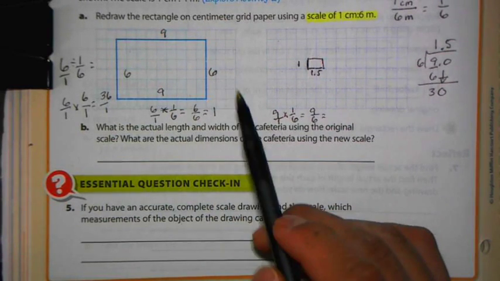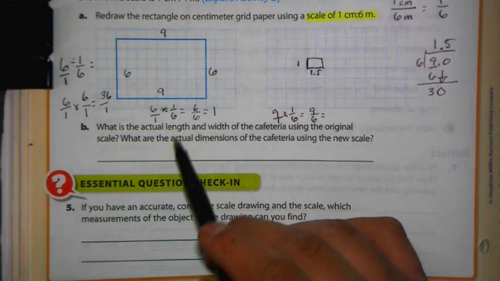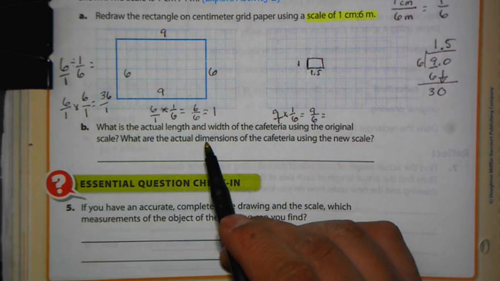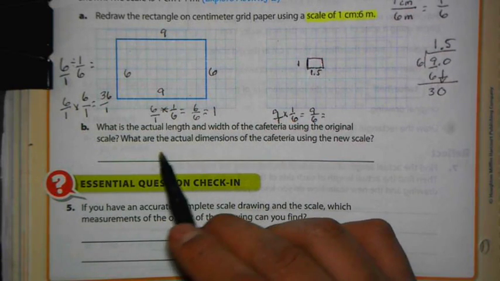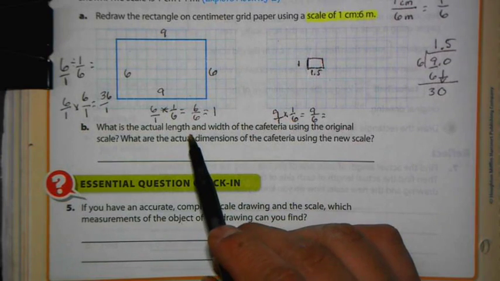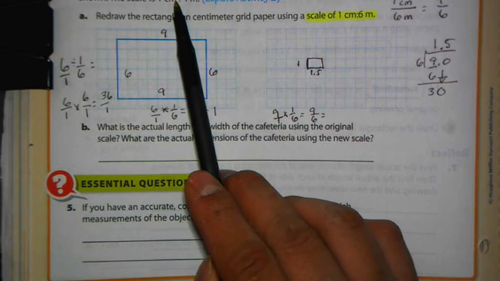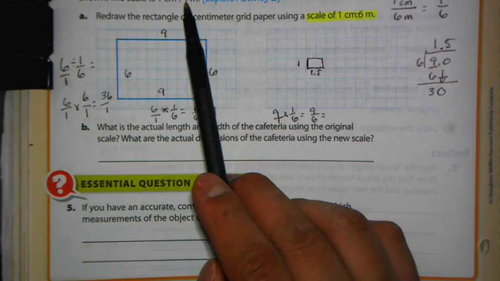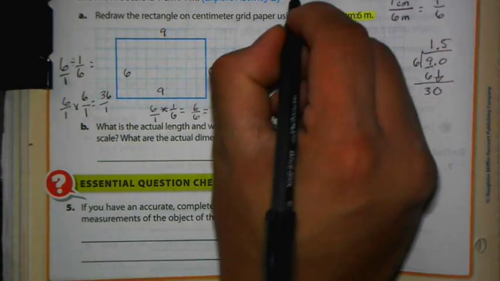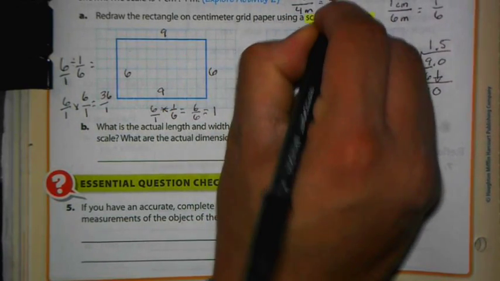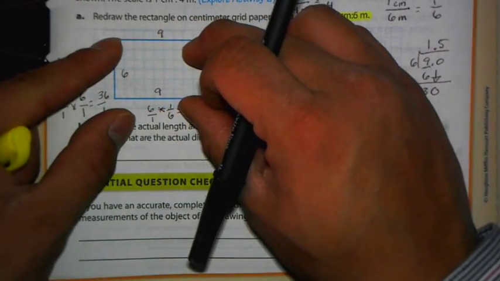Let's go ahead and talk about letter B. What is the actual length and width of the cafeteria using the original scale? What are the actual dimensions of the cafeteria using the new scale? Although I don't want you to answer this one, I do want you to pay close attention to the scale factor that they're using over here. 1 cm to 4 m can also be written as 1 cm to 4 meters, which can also be written as 1/4. And what this is saying is that this little picture is 1/4 of the actual cafeteria size.